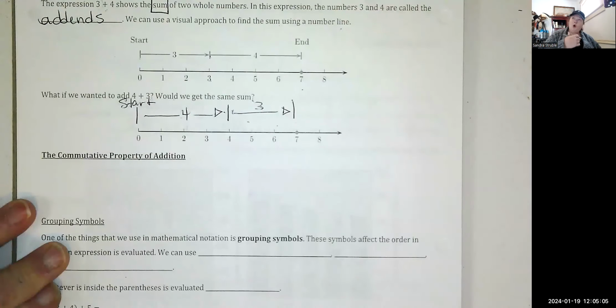We can use brackets, or we can use the curly braces. Okay. Whatever is inside the parentheses is evaluated first. Okay. So for example, 3 plus 4 is inside the parentheses and then plus 5.